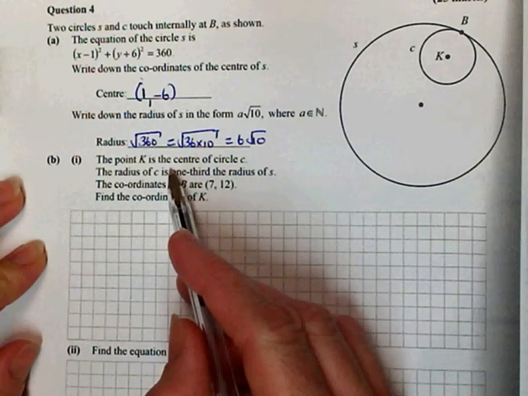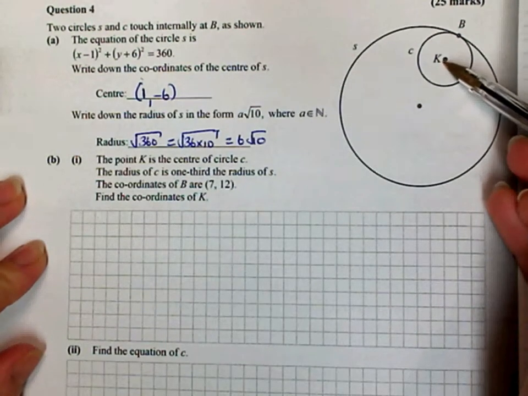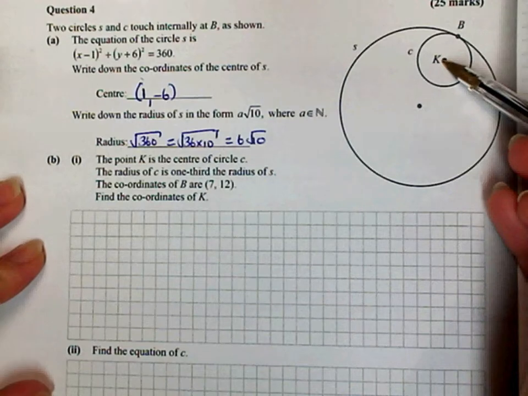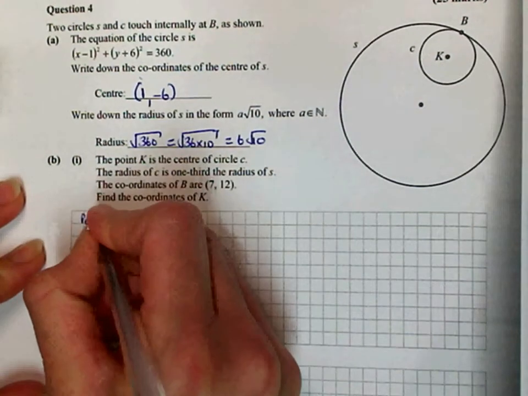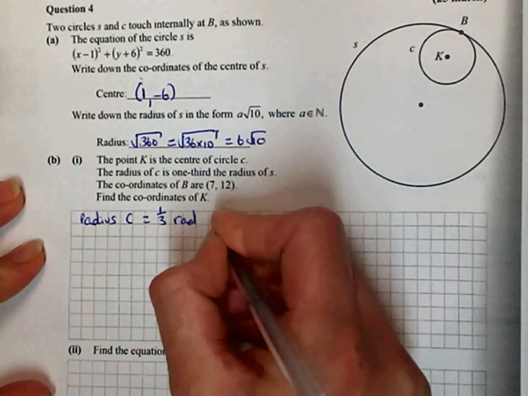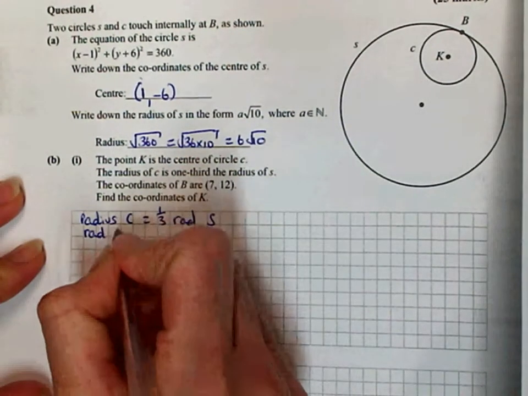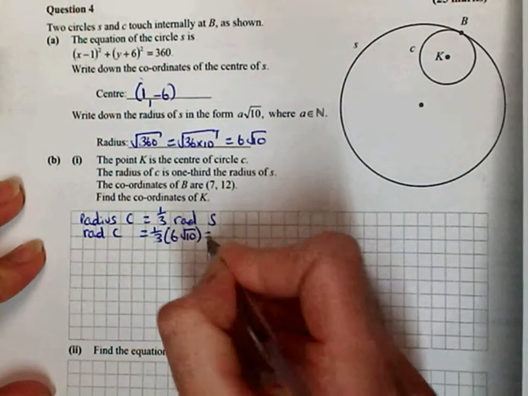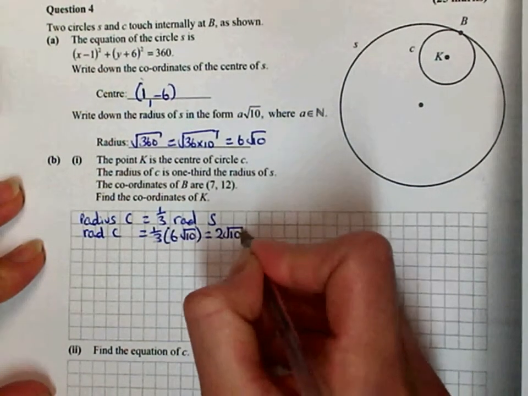Now the point K is the centre of the circle C. The radius of C is 1/3 the radius of S. So the radius of C is 1/3 of 6 root 10. So the radius of C is 2 root 10.